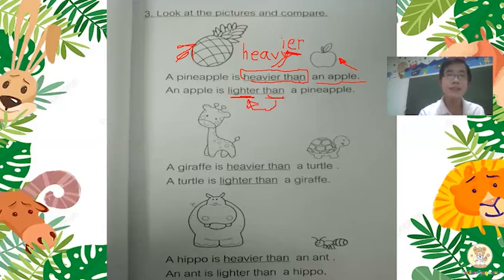Okay, let's see the next picture. A giraffe. Does anybody here like a giraffe? Yes or no? If you like a giraffe, you can say yes, but if you don't, you can say no. This time they are going to compare between a giraffe and a turtle. Let's see this sentence. A giraffe is heavier than a turtle.